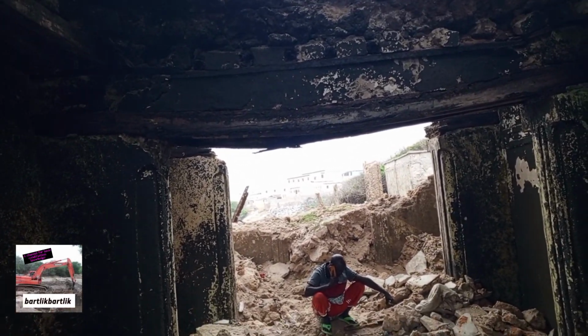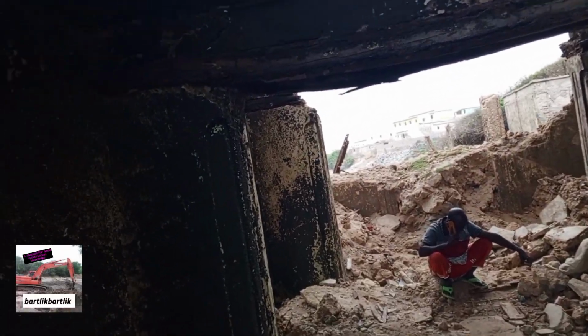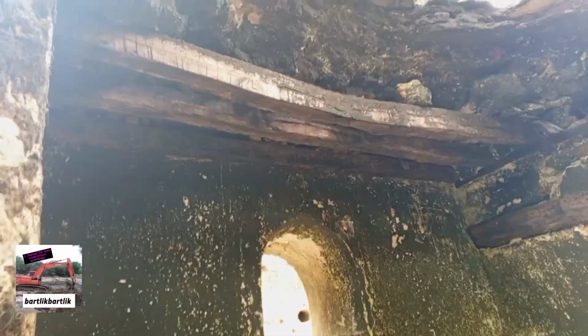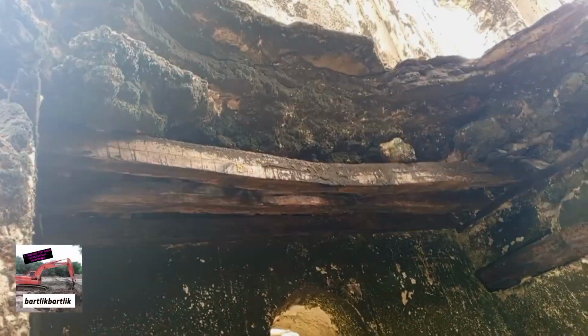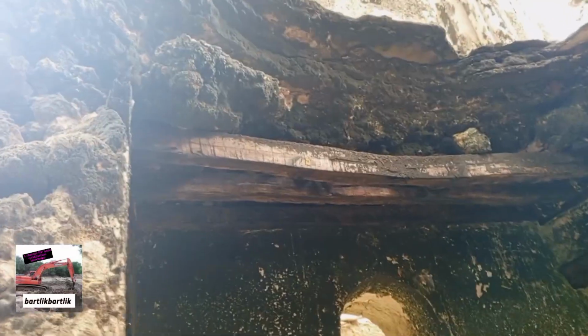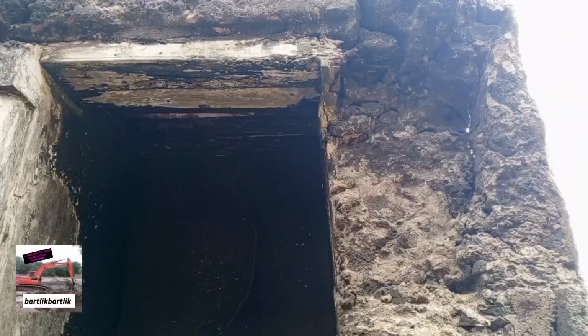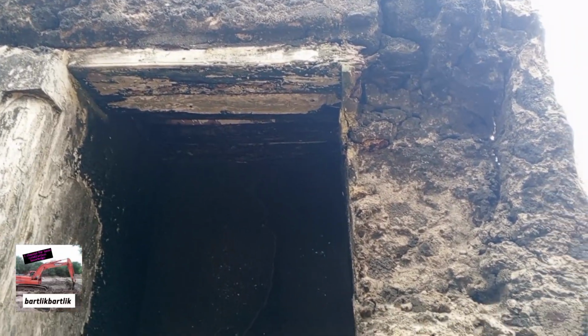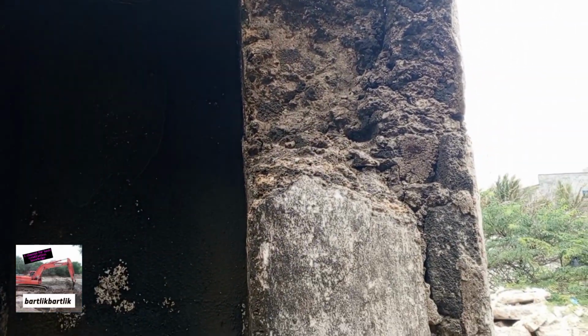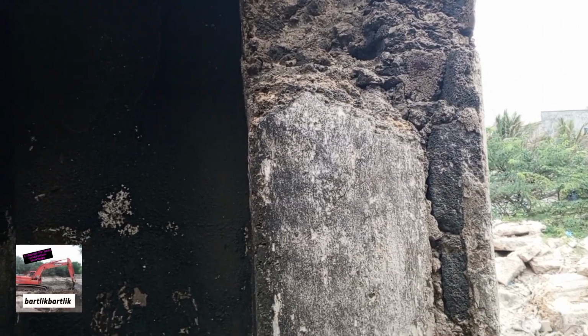Okay, let's do an observation on this slab. You can imagine this was a slab. You see the slab, we said that it was on a timber deck. But another structural observation is that you see the thickness of the walling.